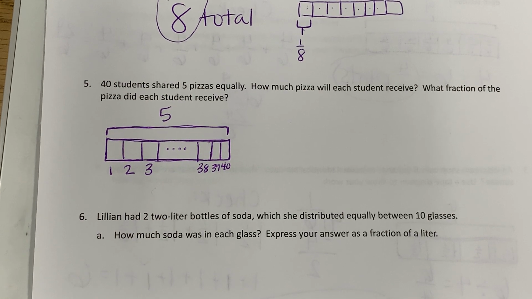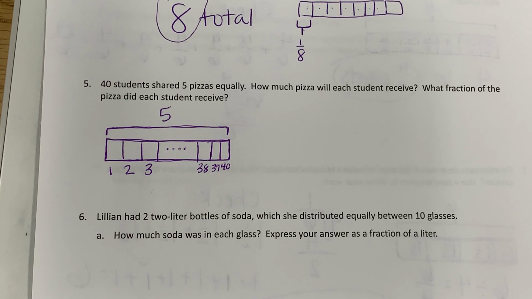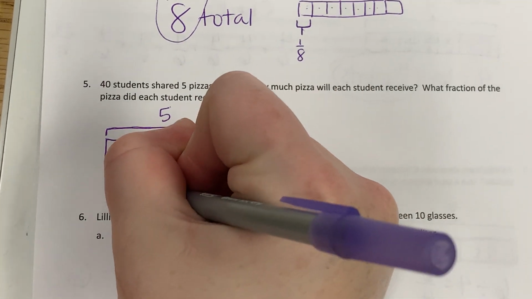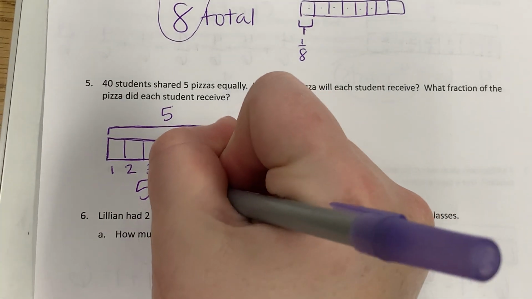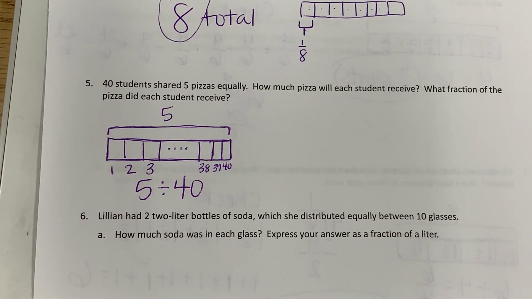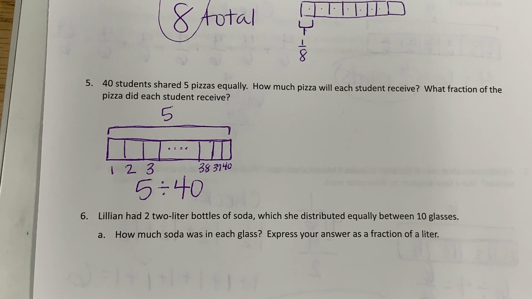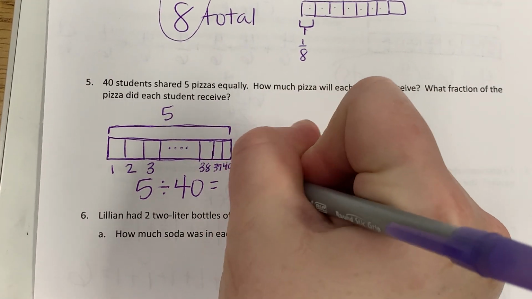So it says 40 students shared 5 pizzas. Well, how many pizzas did they split between them? They had 5 pizzas. Okay? So what is our division problem for this? How many whole pizzas do we have? We have 5 whole pizzas. And how many times did you say we had to split them? 40 times. That's a whole lot of times to be splitting 5 pizzas. I hope they're good at cutting. Now, how would I write 5 divided by 40 as a fraction? 5/40ths.